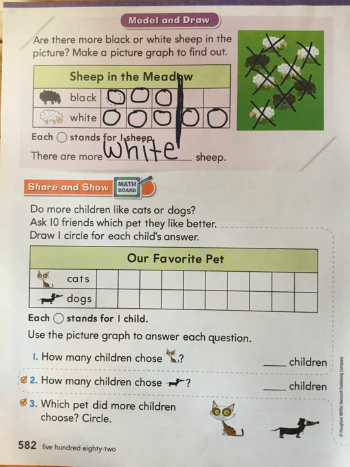All right, we're going to continue this. Now, since we're not around any of our friends to be able to ask for votes, I'm going to make up some numbers for us to use. Because down here it says, do more children like cats or dogs? Ask 10 friends which pet they like better. Well, we can't really ask friends, so I'm going to give you the numbers to use for this. And we're going to draw one circle for each child's answer. So first we're going to come up with our numbers. Now remember, we're only asking for 10 people. So whatever our two numbers are have to equal 10.